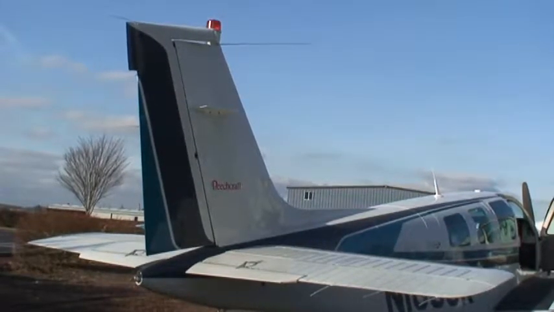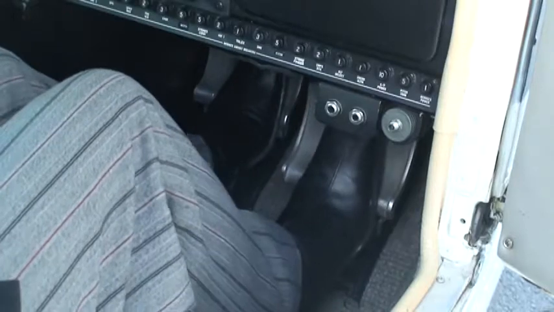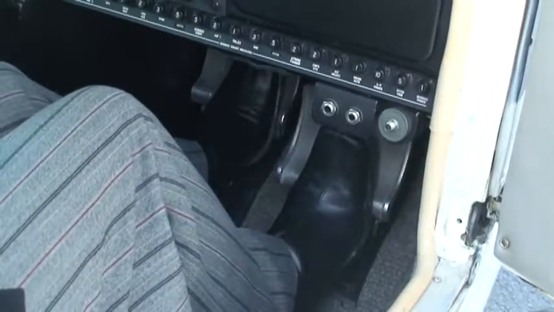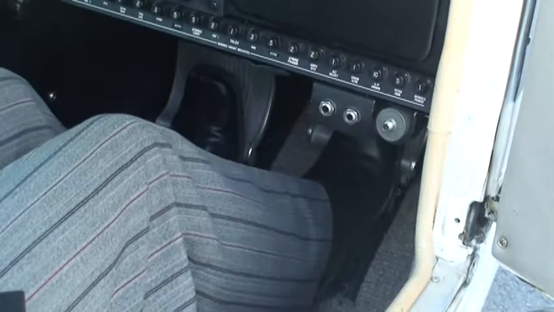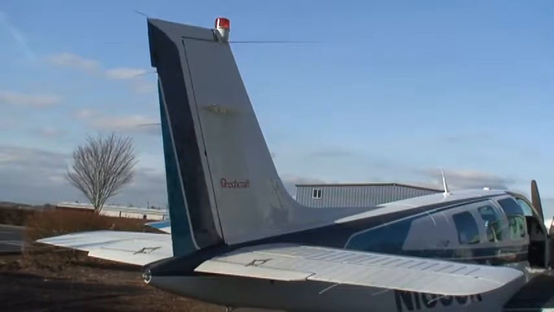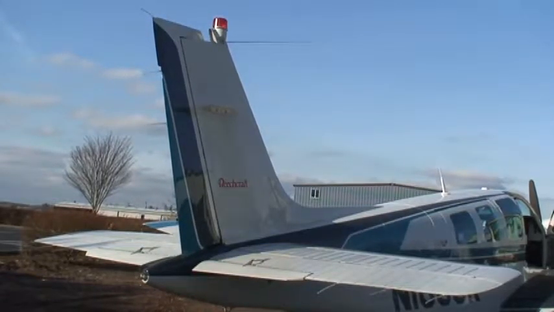To make a coordinated turn to the left, the pilot pushes on the left rudder pedal. This deflects the rudder to the left, like you see right here. This deflection yaws the airplane to the left. If you want to turn to the right, simply press on the right rudder pedal, and the rudder deflects to the right, and the airplane yaws to the right.